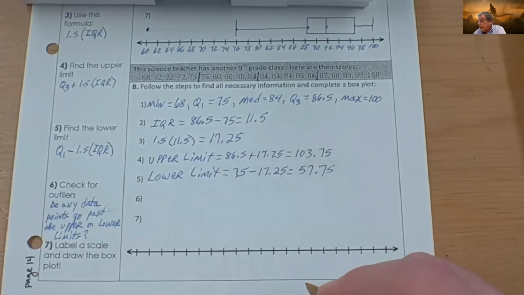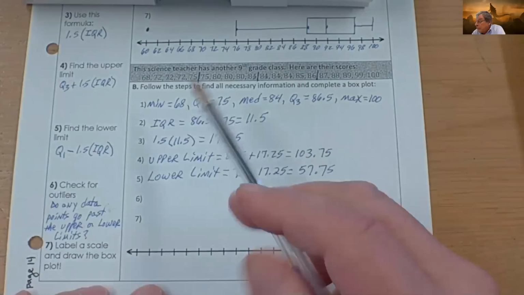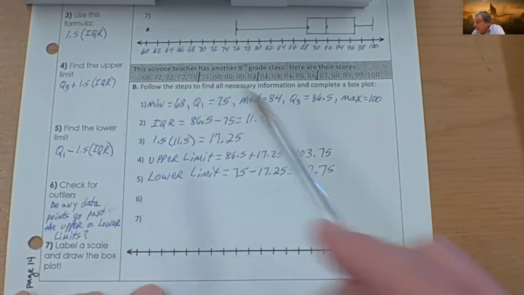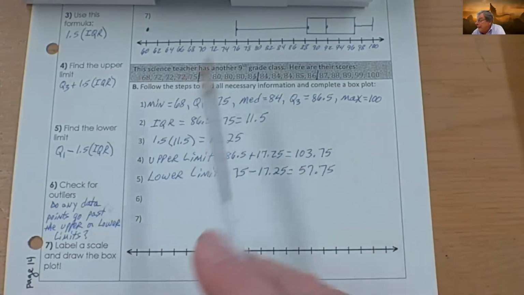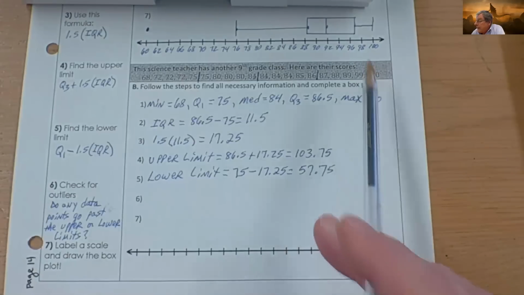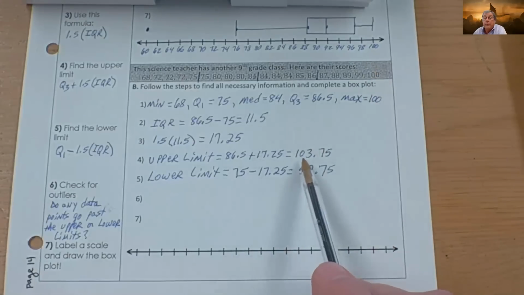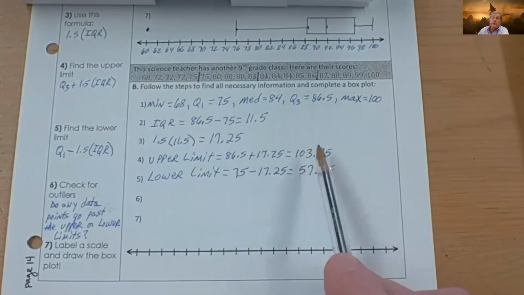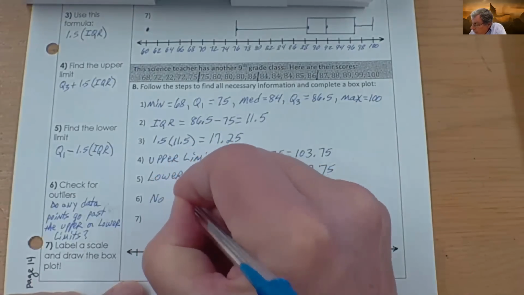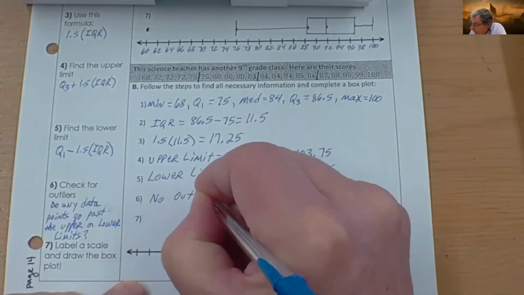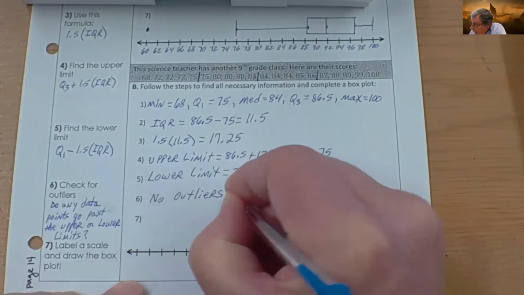Now, step 6, we check for outliers. Let's see, the smallest number is 68. That's bigger than our lower limit, so no outlier on that end. The largest number is 100. Our limit is 103.75, 100 is smaller than that, so no outliers.